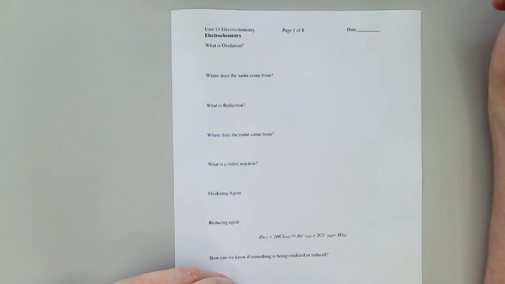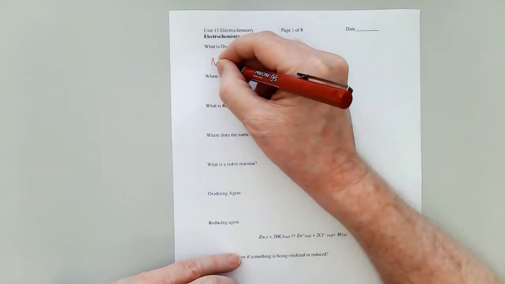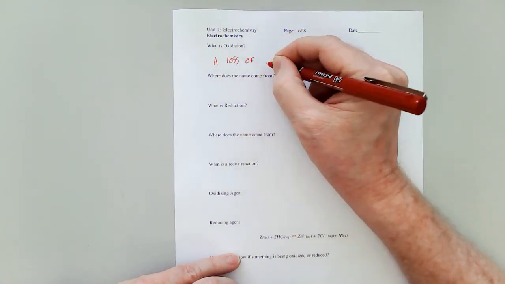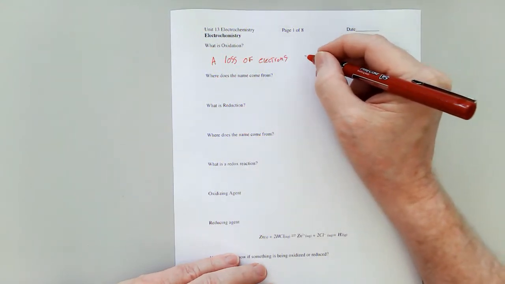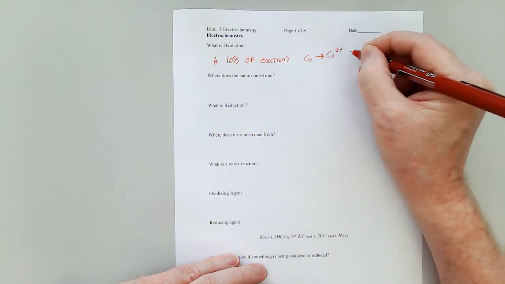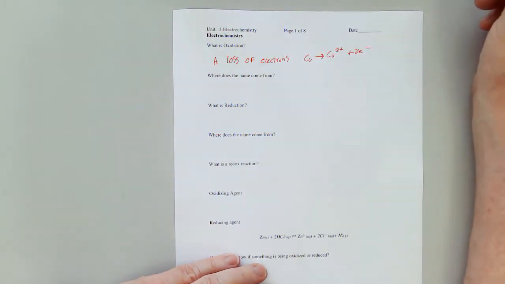And we're going to be talking about oxidation and reduction on this page. So what is oxidation? It is a loss of electrons. So when we see something like Cu turning into Cu2+ plus 2 electrons, that's an oxidation. Now that's our current definition of it.